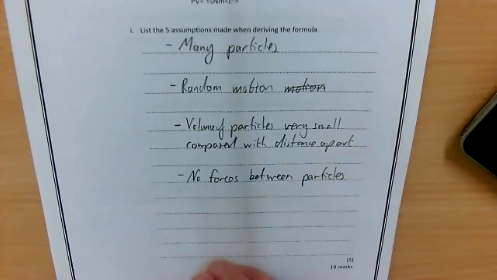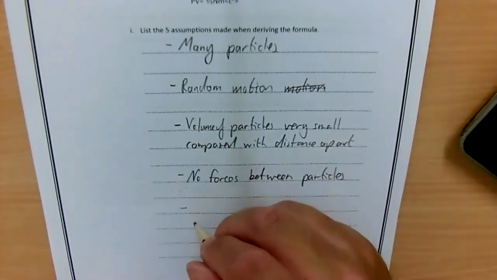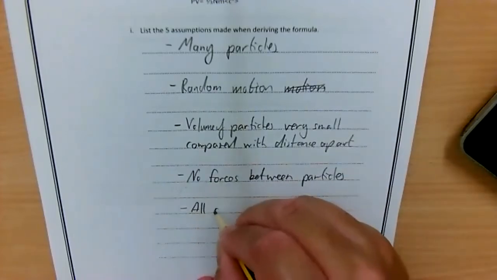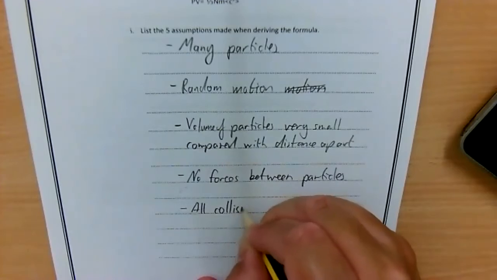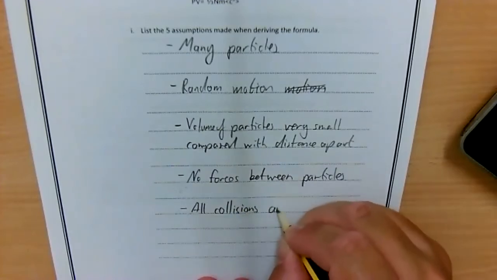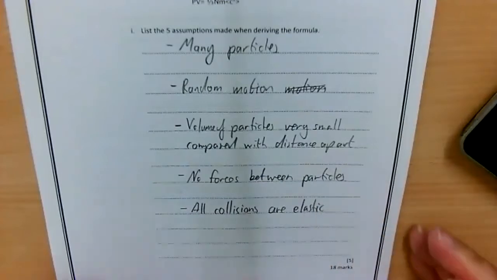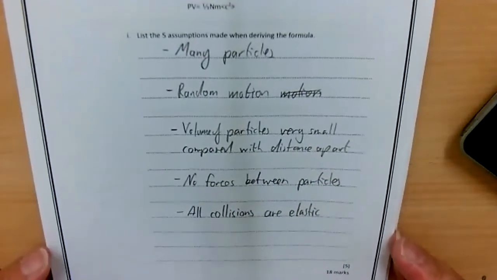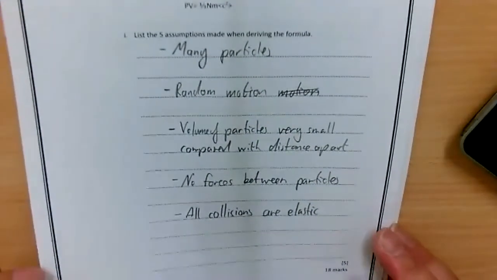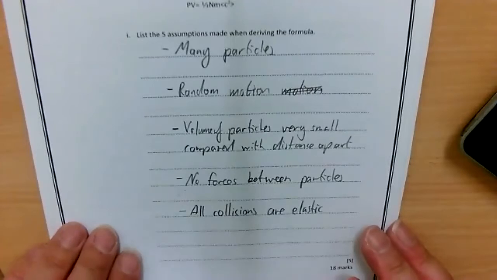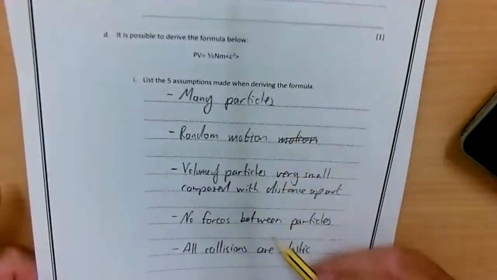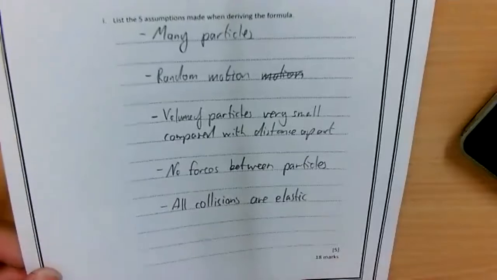You could say no intermolecular forces if you want to. And we assume that all collisions are elastic. In other words, no kinetic energy is lost. Well, that makes sense, because otherwise the gas would just cool down to absolute zero just by sitting in a vessel, which doesn't happen. Okay, that's it. It's five assumptions for 5 very easy marks if you memorize them.